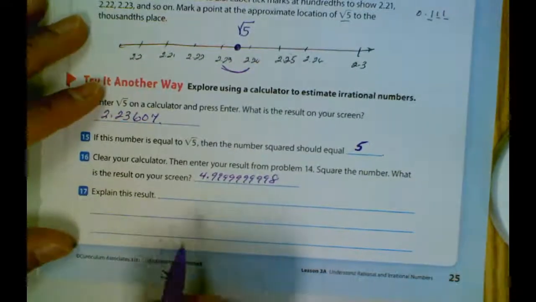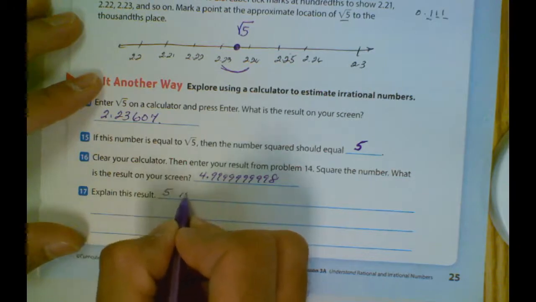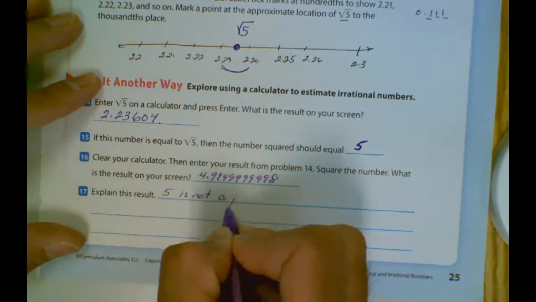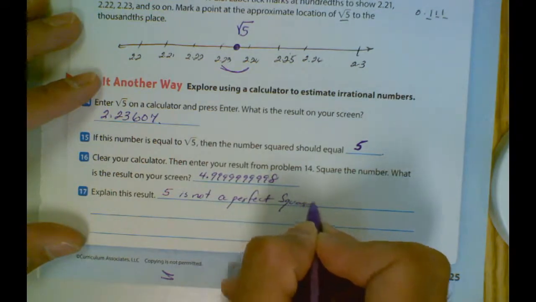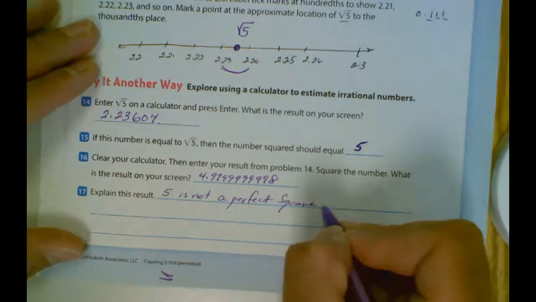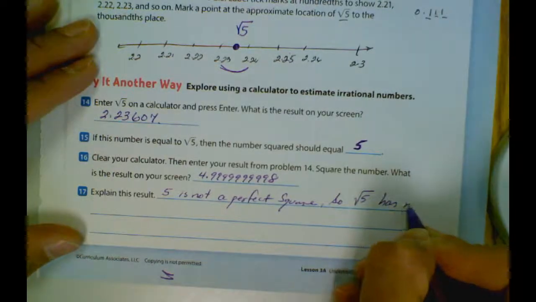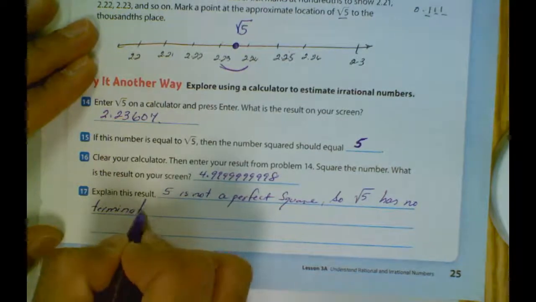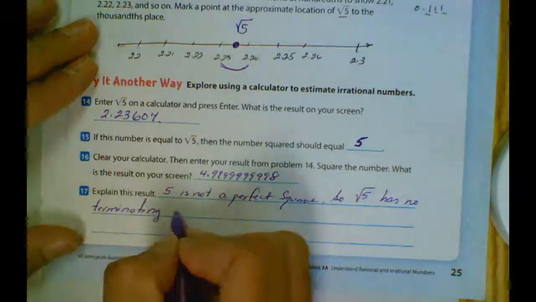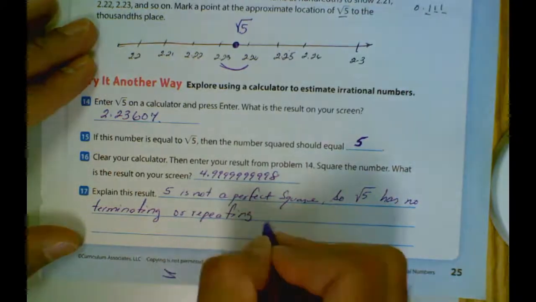Explain this result. In this case, you can say 5 is not a perfect square. So, square root of 5 has no terminating or repeating decimal equivalent.